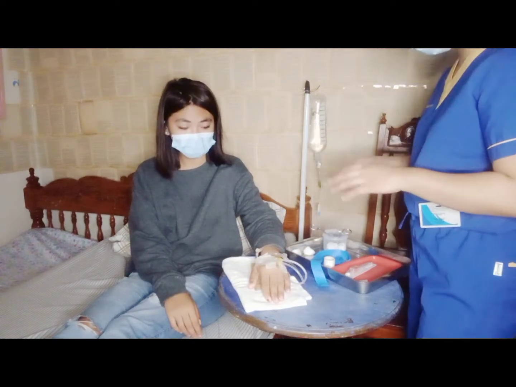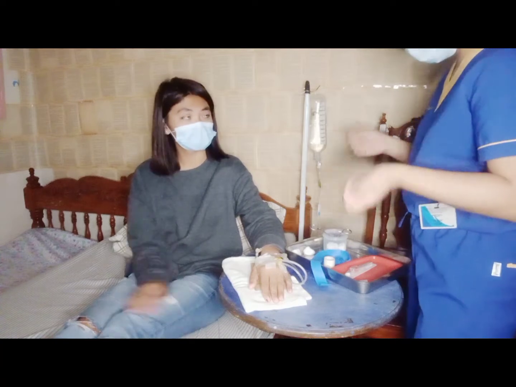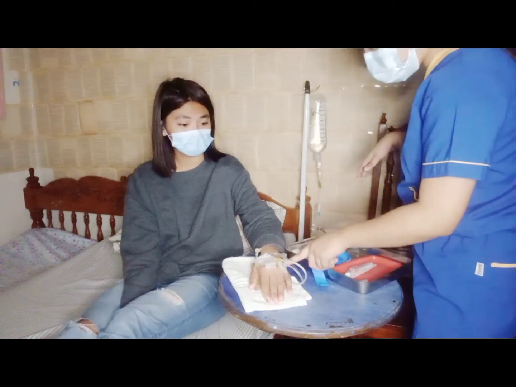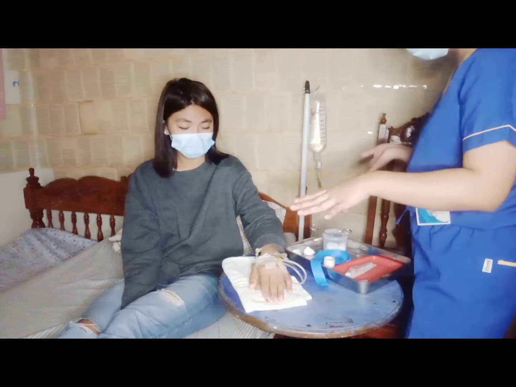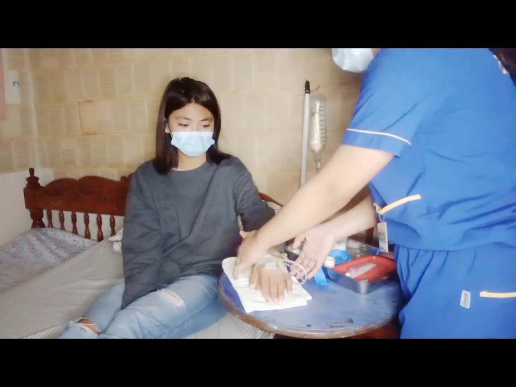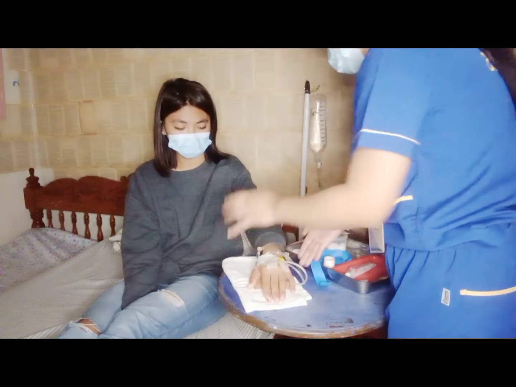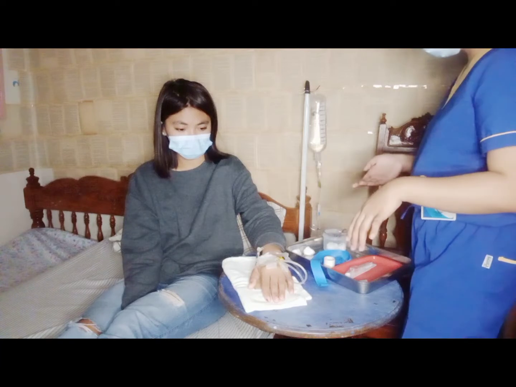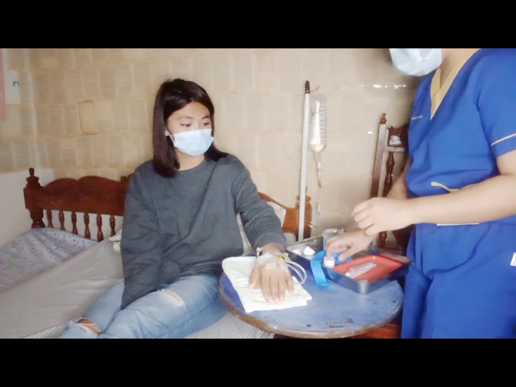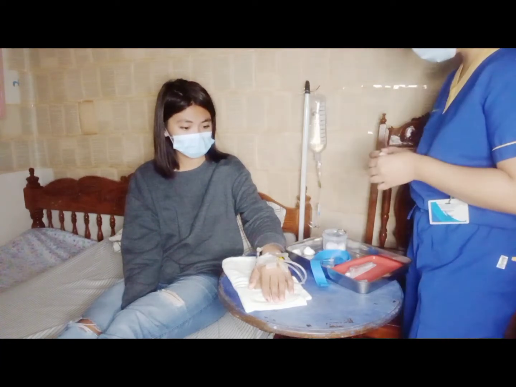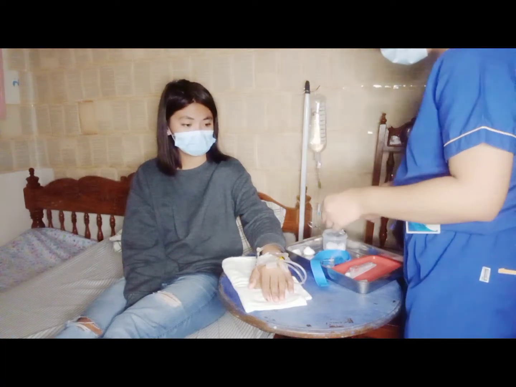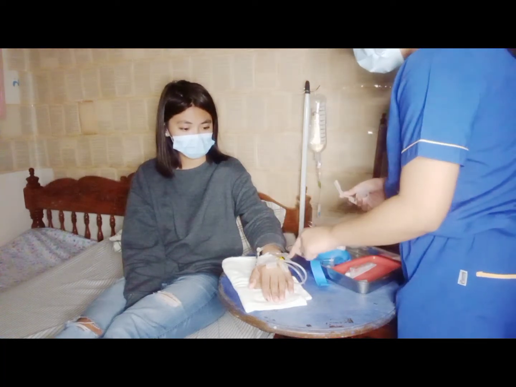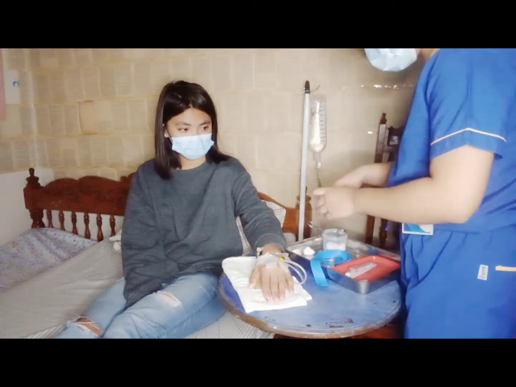Kung nakikita nyo po sa ibang mga patient, ma'am, na merong dugo dito sa part na ito, it's because igagalaw nila yung kanilang kamay. So, lalagyan kita ng ganito to safeguard the site and of course to prevent bleeding. So, pag igagalaw nyo yung kamay nyo, ma'am, dahan-dahan lang po para iwas yung sa paggalaw ng ating catheter. Okay ma'am?